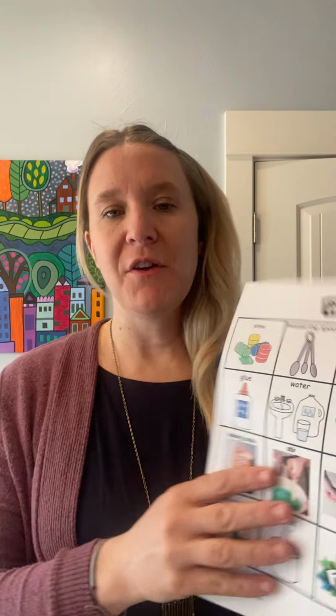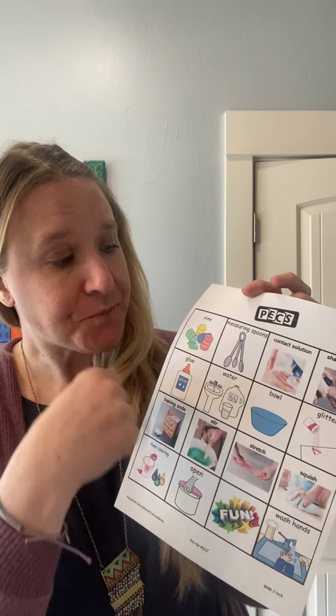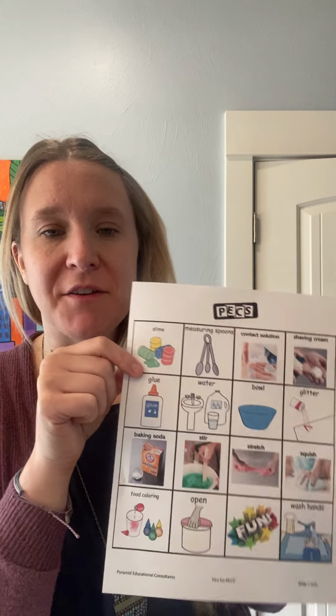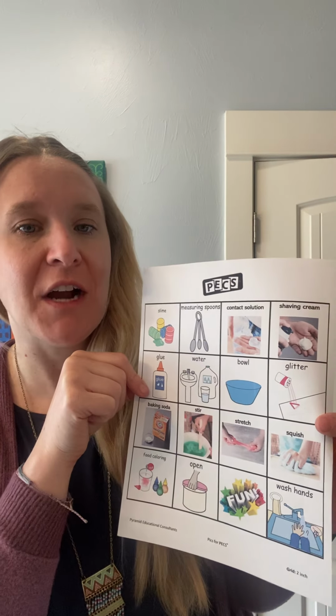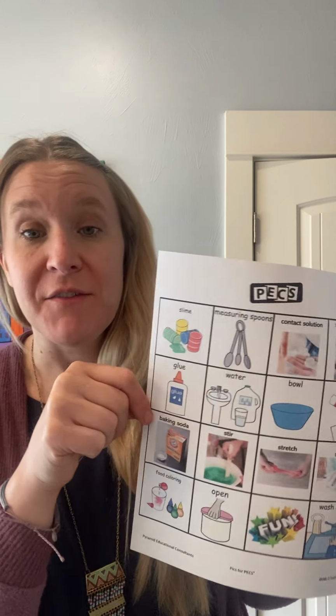Also, if you have a kid that is not a PECS user, you could just use these for visual prompts. You could use these to put together some visual directions or picture direction following. So these can be used for a variety of different reasons, even if you are working with learners that are not PECS users.